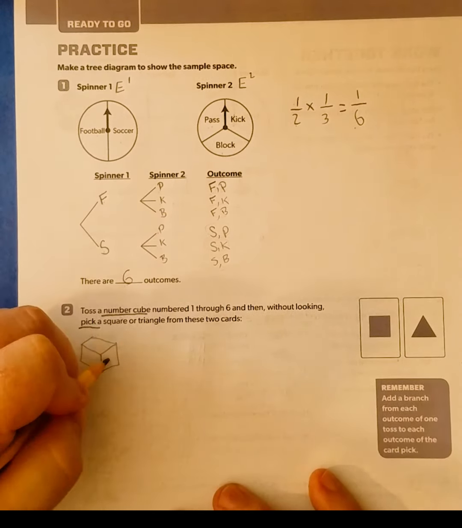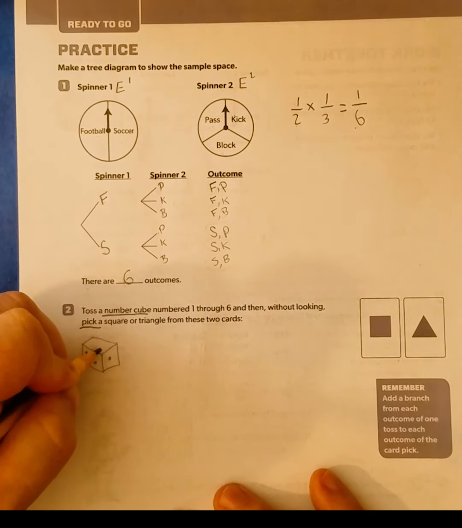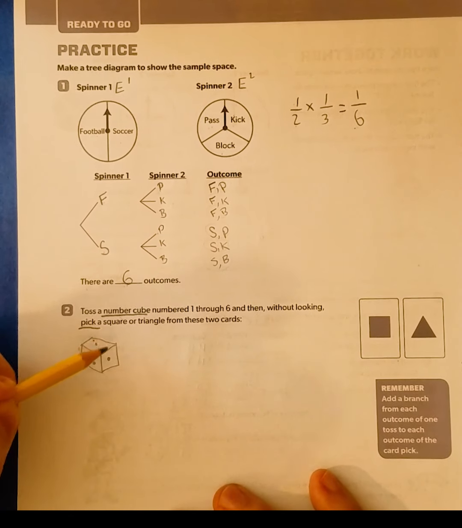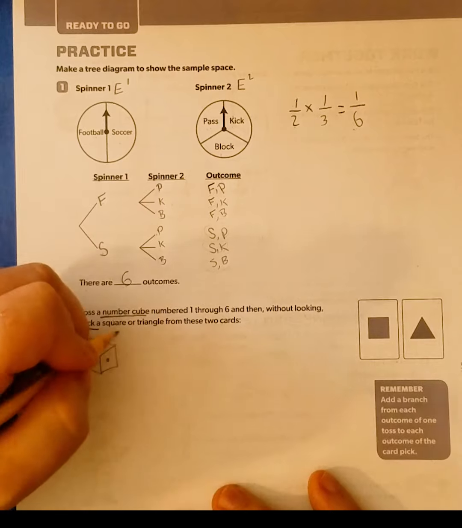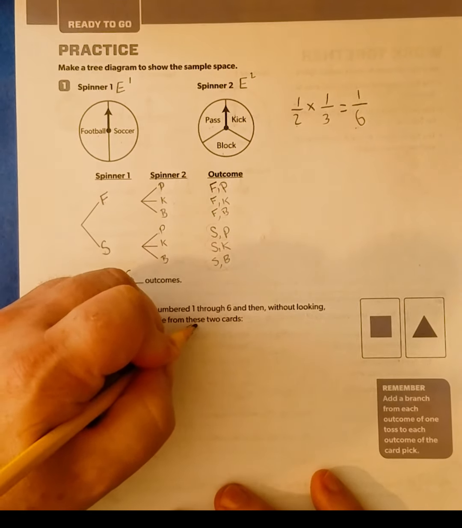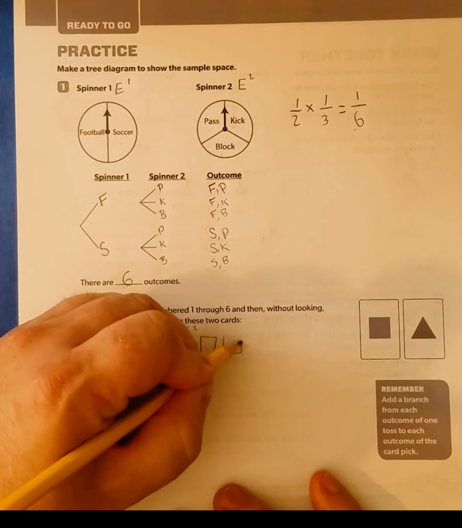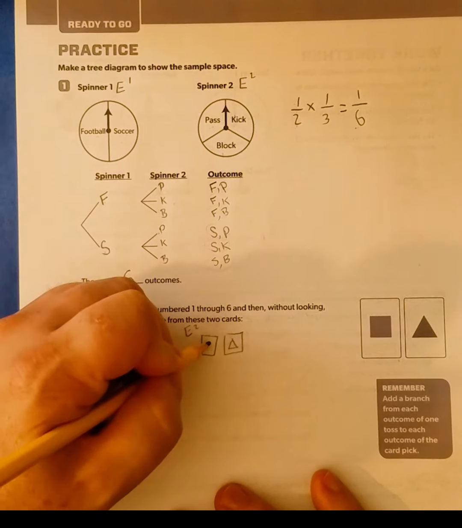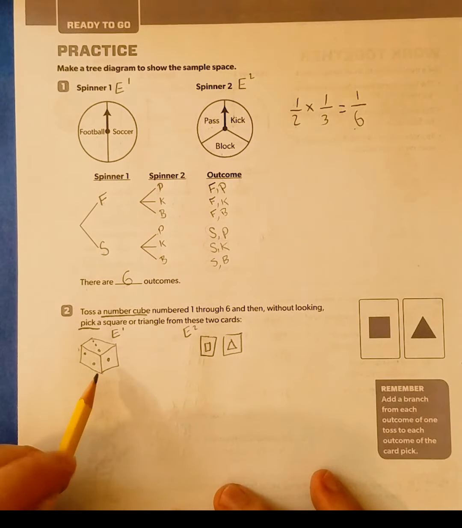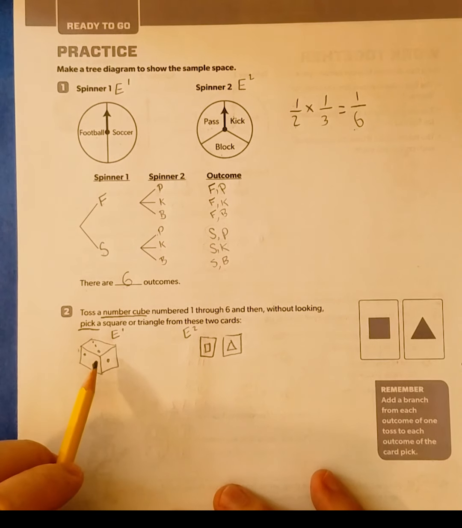Here's my number cube, and it's numbered 1 through 6. 1, 2, 3. And on the back is 4. On this side is 5. And on the bottom is going to be 6. So that's E1. Now E2 is going to be picking a card, either a triangle or a square. Okay? So, in E1, how many possibilities are there?